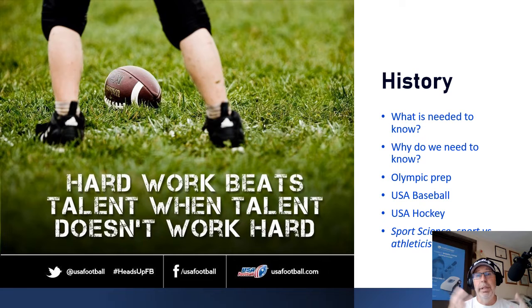So the history, and I love looking backwards at some of these things to look at what direction we've taken, whether it was right or wrong. But what is needed to know? We really have to know what's going on with these kids at these certain age groups, physiologically, biologically, but also psychologically. I mean, that's a very important aspect.